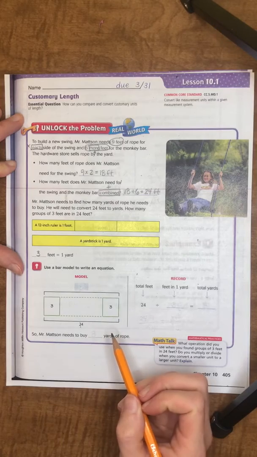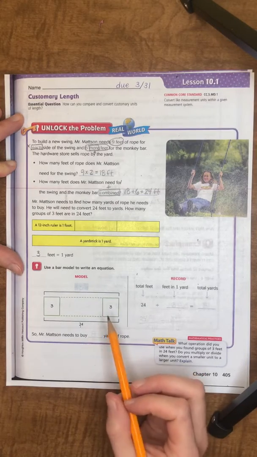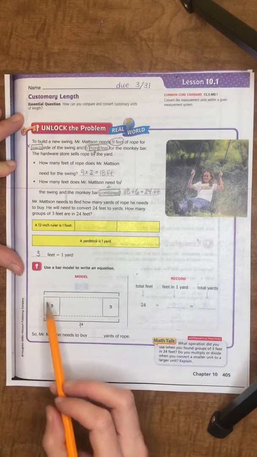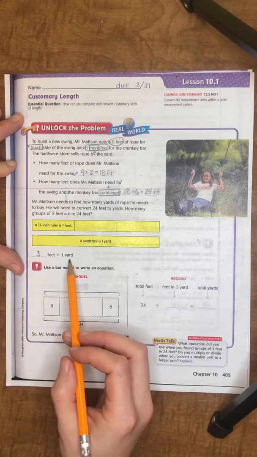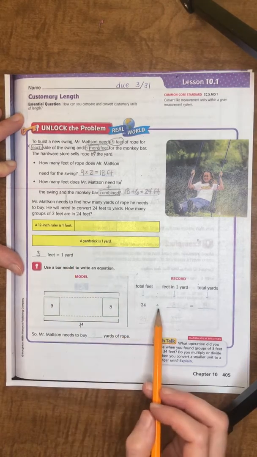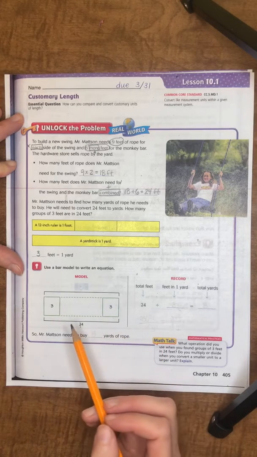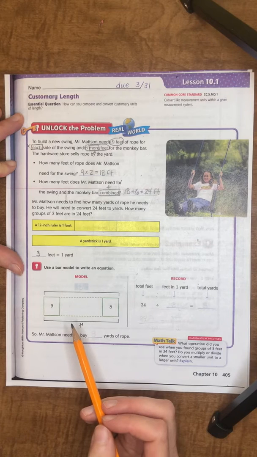Throughout the rest of this unit, they're going to go over if you are going from smaller unit of measurement to a larger, that you're going to divide. Whereas if you are going from a larger unit of measurement to a smaller, you're going to multiply.